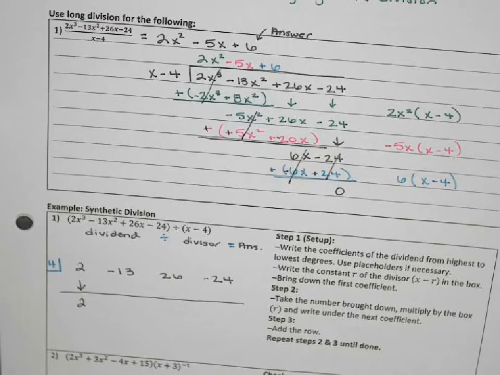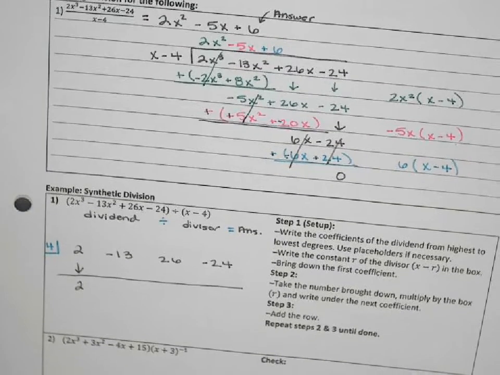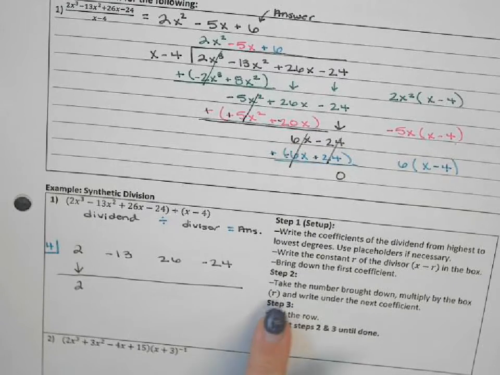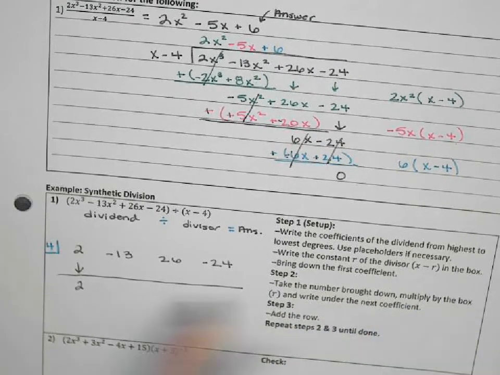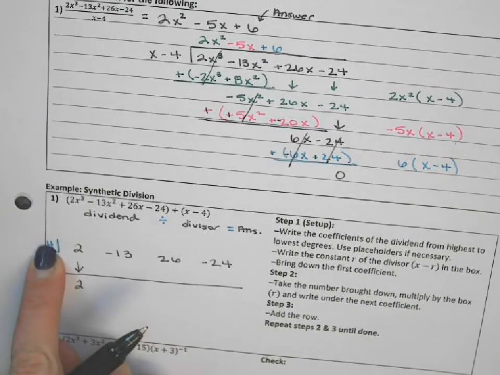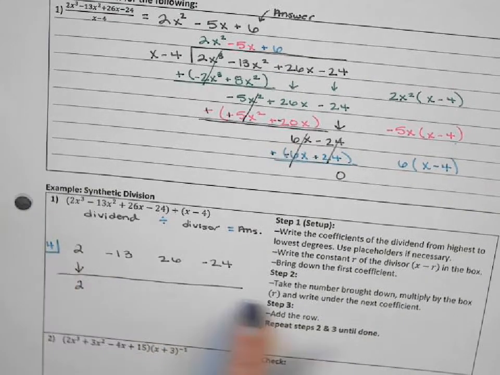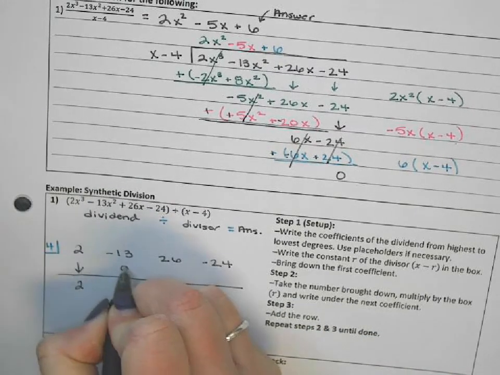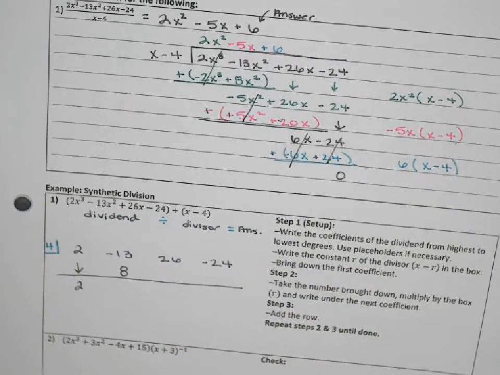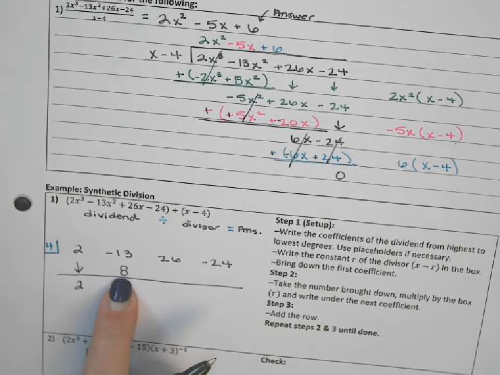And then we have this algorithm. Again, another algorithm. It's kind of the key word this week. It says take the number brought down, multiply by the box. 2 times 4 is 8. It says, and write under the next coefficient. 2 times 4 is 8, so we write this answer right here. Okay, it says to add the row. What's negative 13 plus 8? Negative 5.